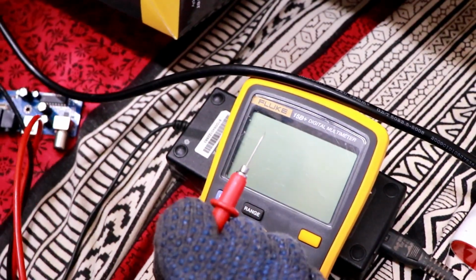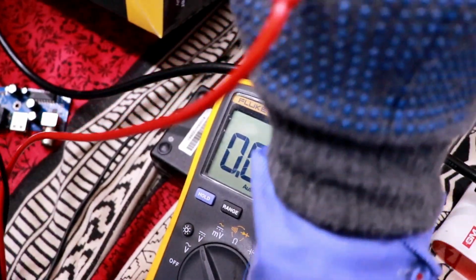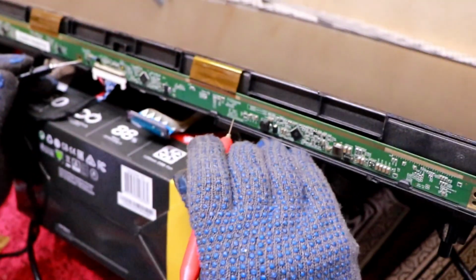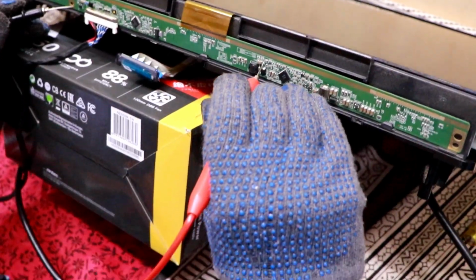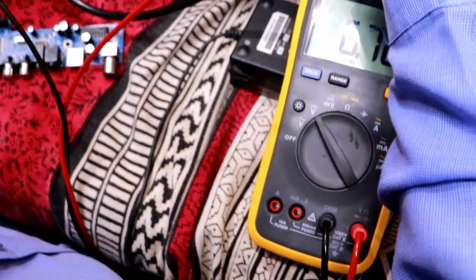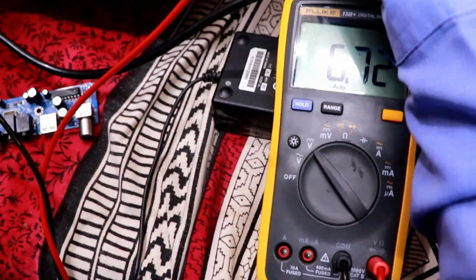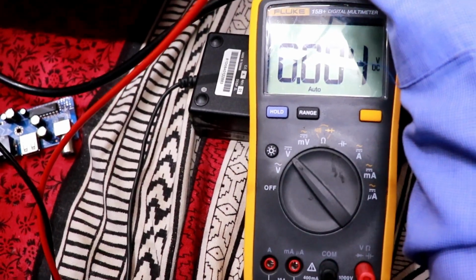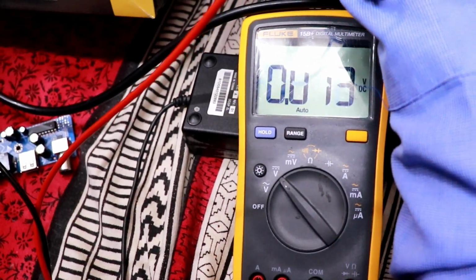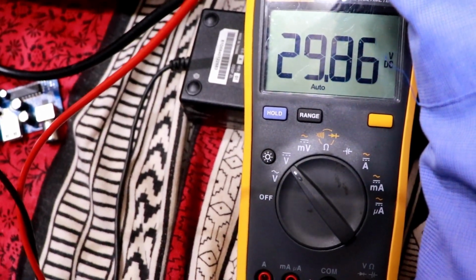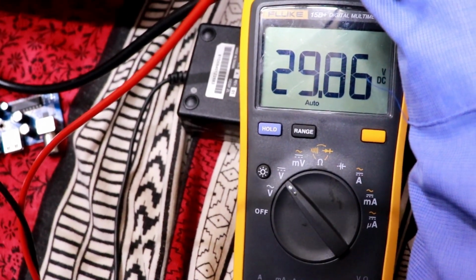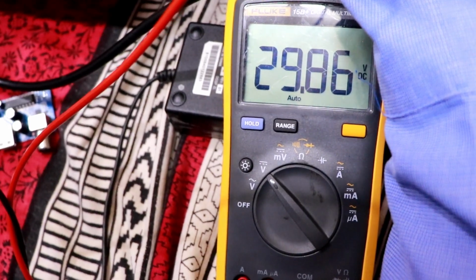So I am getting all the voltages which the panel should produce, from 3.3 to HVAA it is around 6.72, and VGL it is around minus 6, and VGH, which is picture on supply, by this signal only you see the picture coming out.